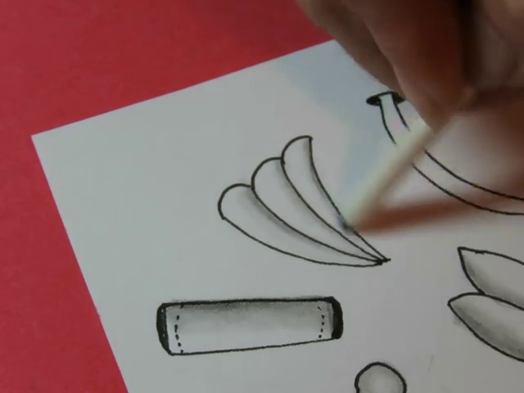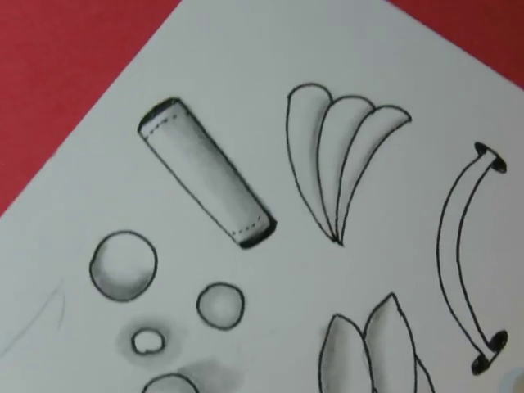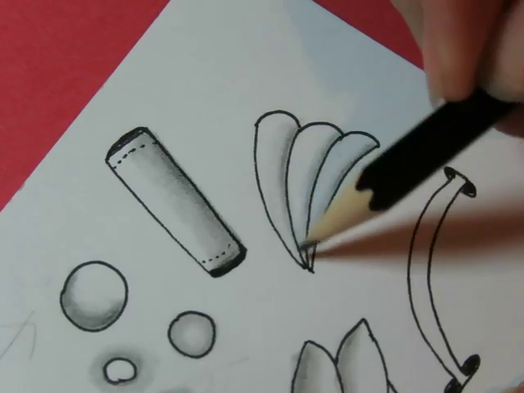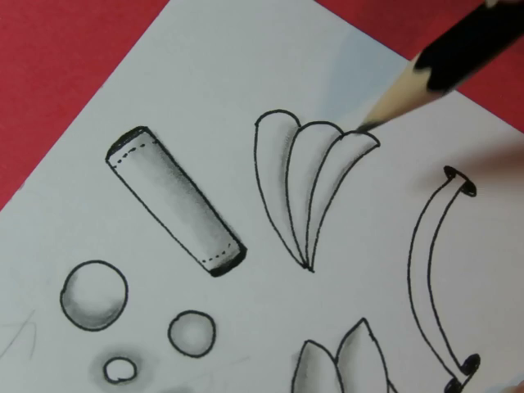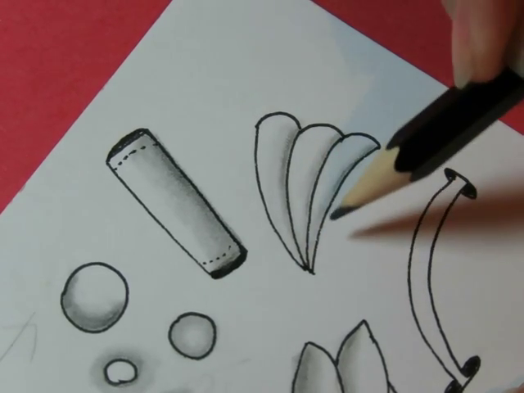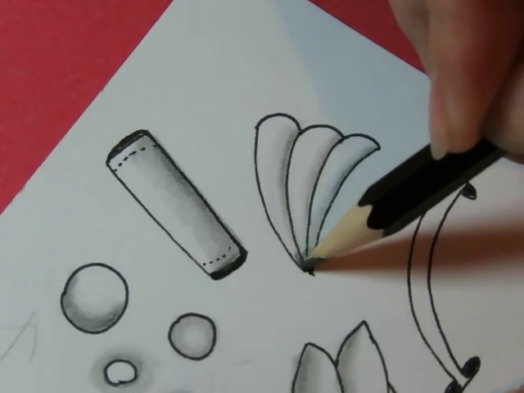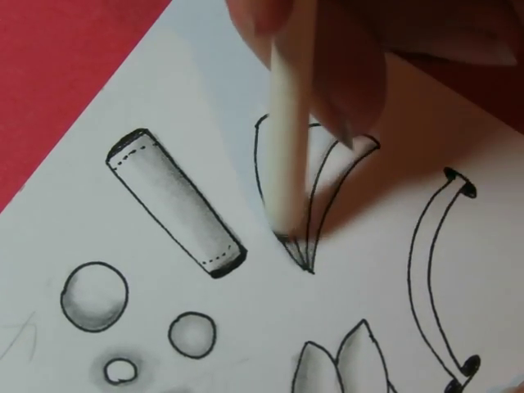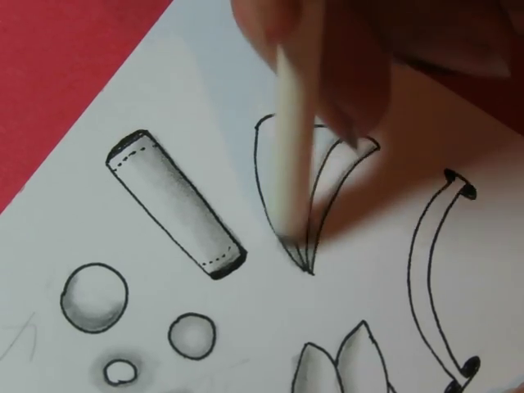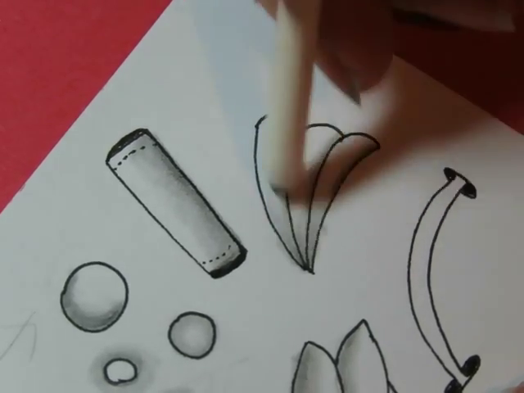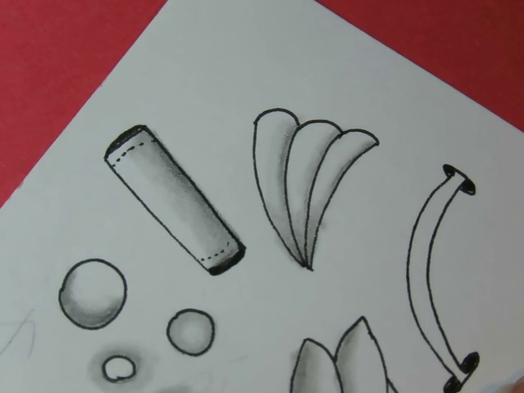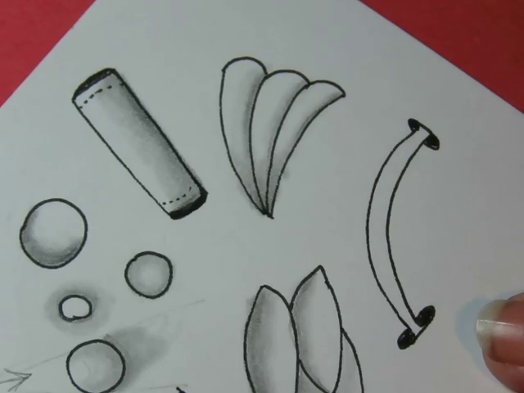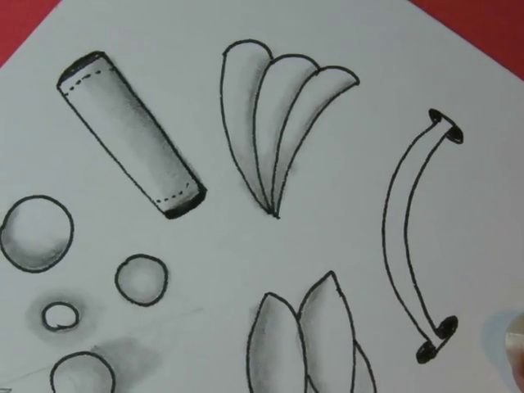There you go. Now you've got a nice scallop. And often, wherever there are lines that come together into a corner like this, it will be a little darker. So I will shade that a little bit darker, like that. Okay? One more thing is something called a drop shadow.